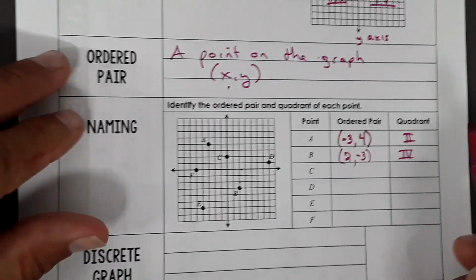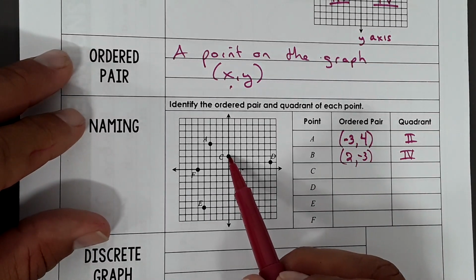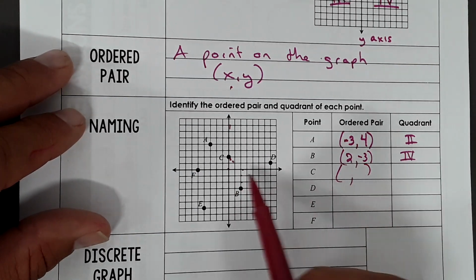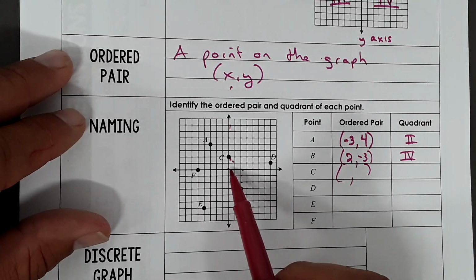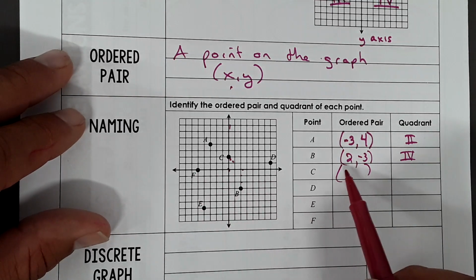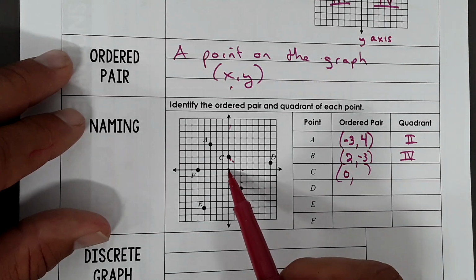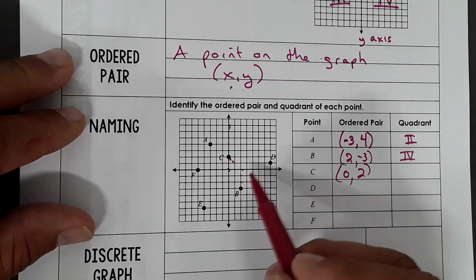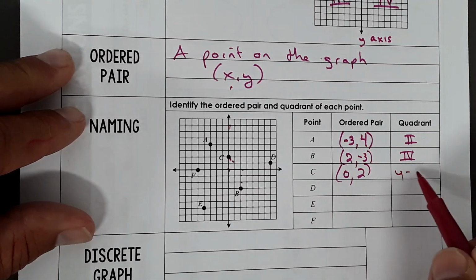Okay, the ones that give us trouble are the ones that fall on the axis. So like point C falls right here on the y-axis. So for the x number, I don't have to move left or right at all to get to C. So that would be 0. But I have to go up 2, so that would be 2. And it's not in either quadrant, it is on the y-axis.